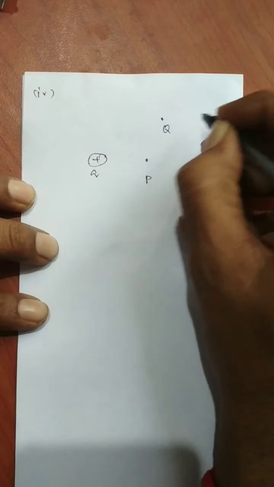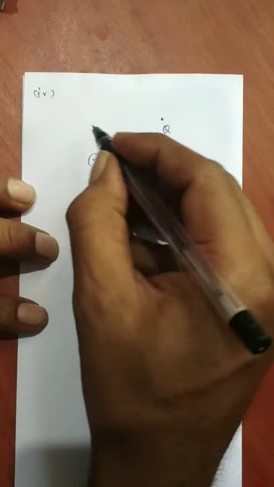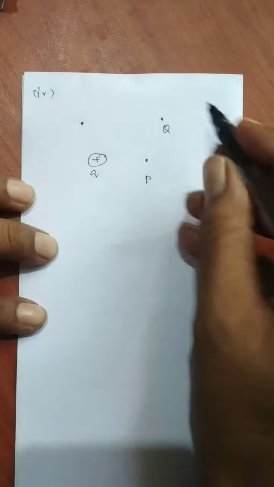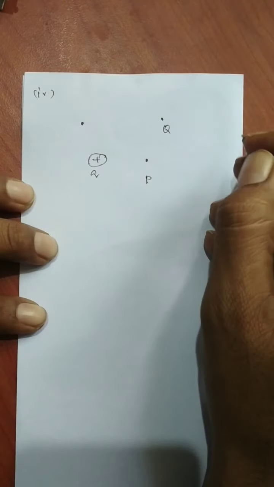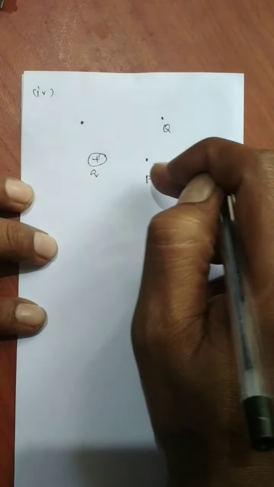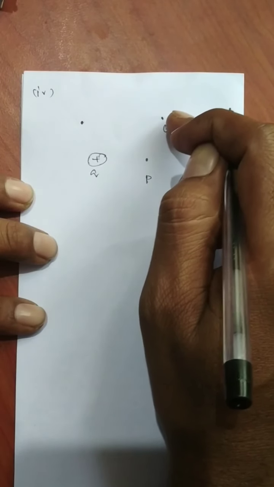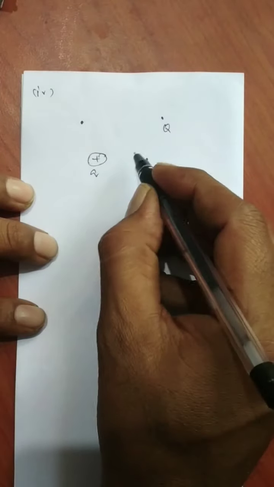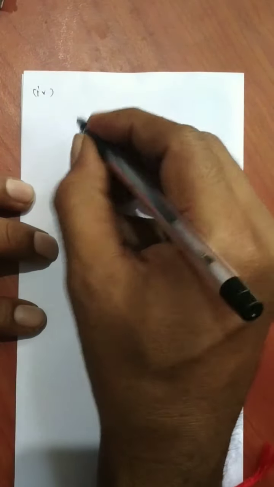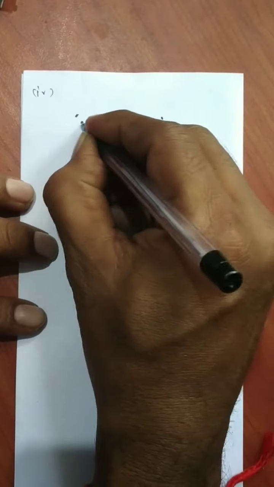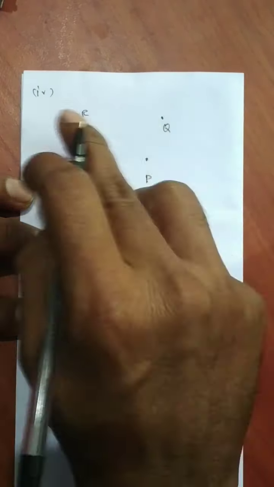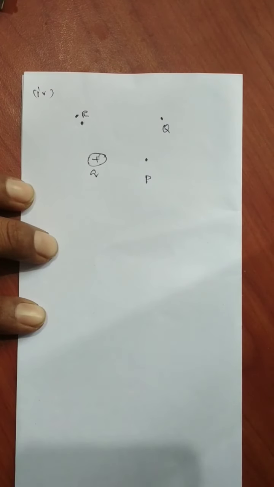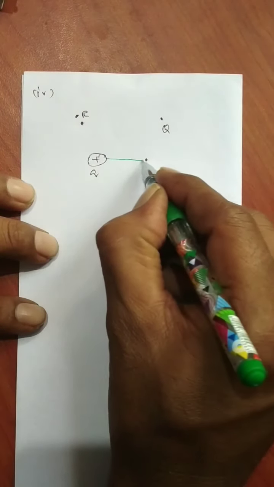This is Q, and I am going to take another point some distance away. This distance is a little bit away from the point P, but a little bit lesser than that of Q. So you can call it r. This is P, Q, R. I am going to choose three points. This is very near to the charge.